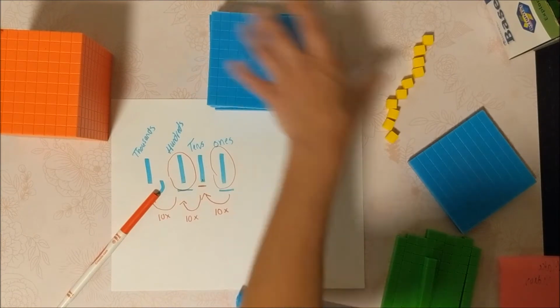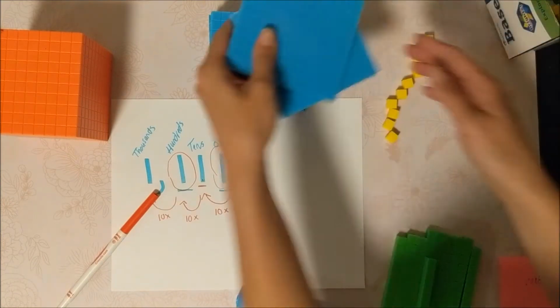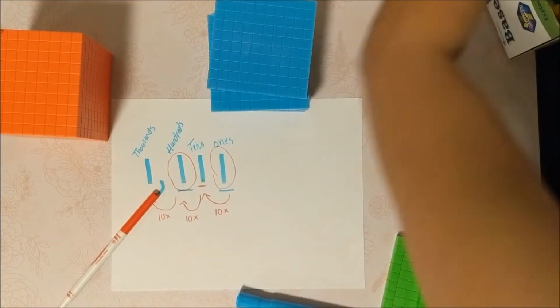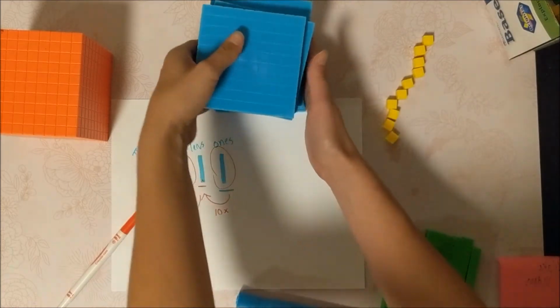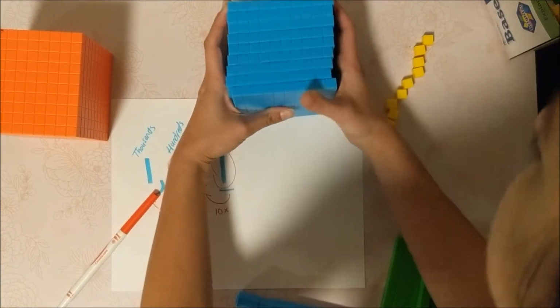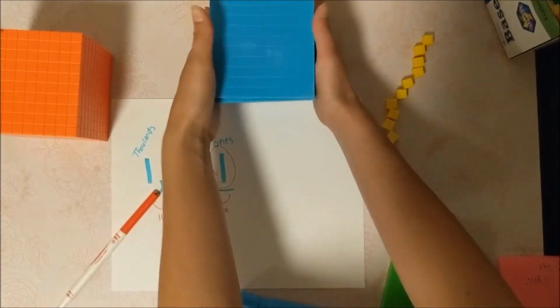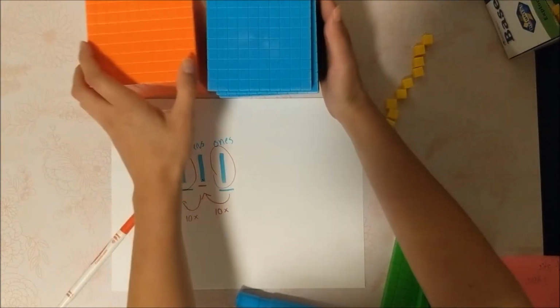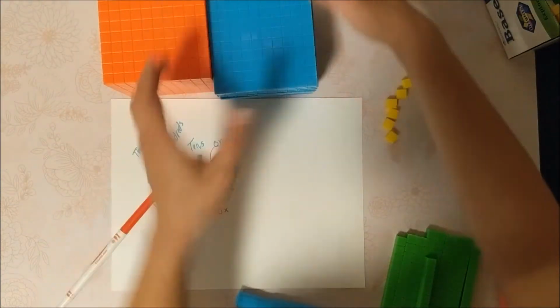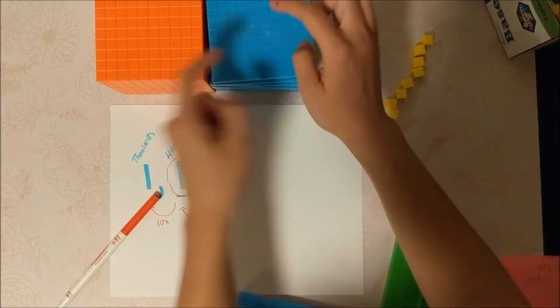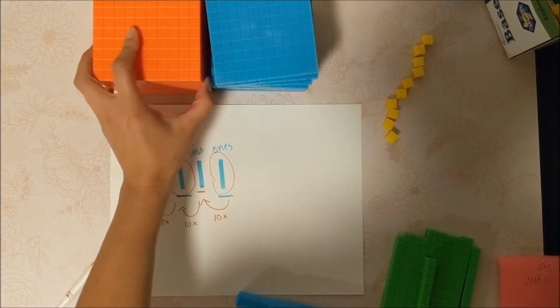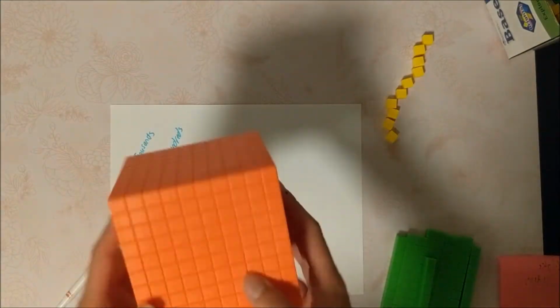1, 2, 3, 4, 5, 6, 7, 8, 9, and I need one more that I don't have with me because I brought it to school. Oh my goodness, imagine that I had 10 of these though. Just imagine I had one more. 10 of these would create 1,000. Whoa! Guys, I wish I had 10 of these.